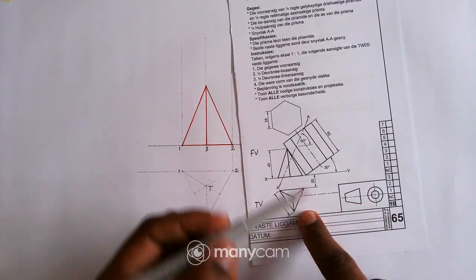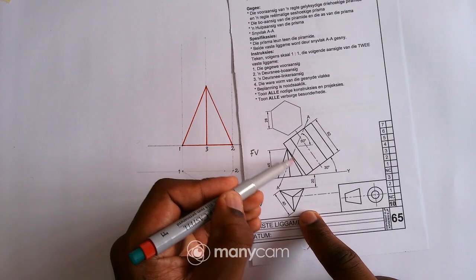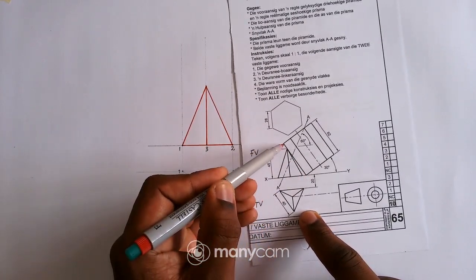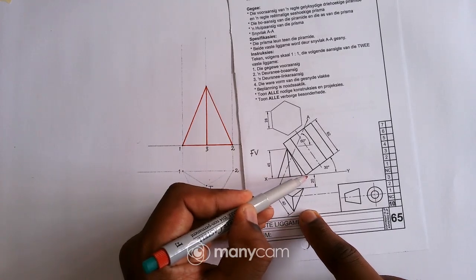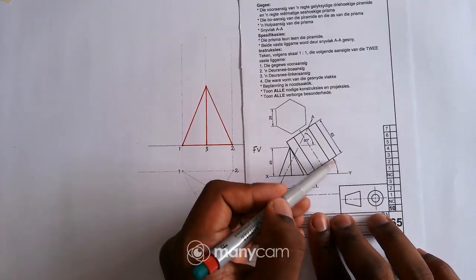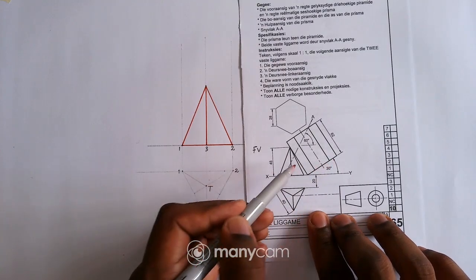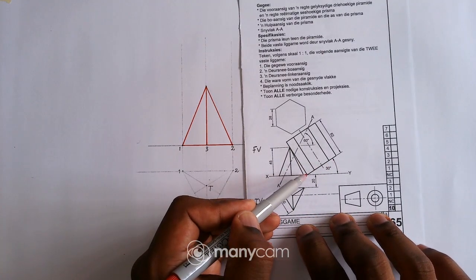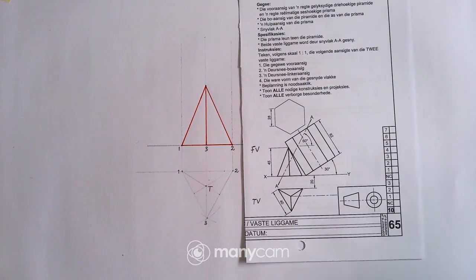So what I can do now is draw this line in light construction. This one, because I know it leans against the pyramid over there, okay? And then this angle, this side is 30. That means for me to draw this line, I'll use my 60-degree angle.